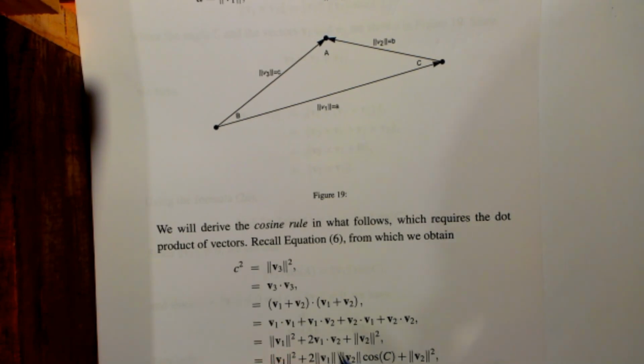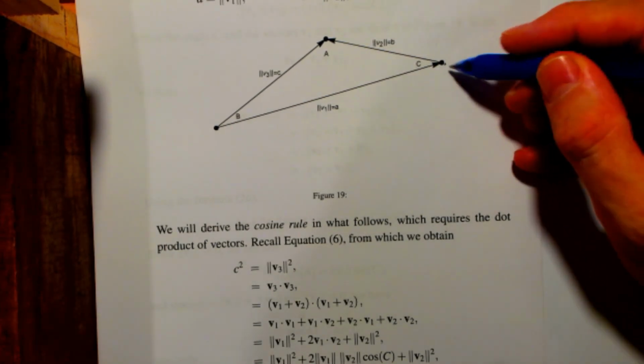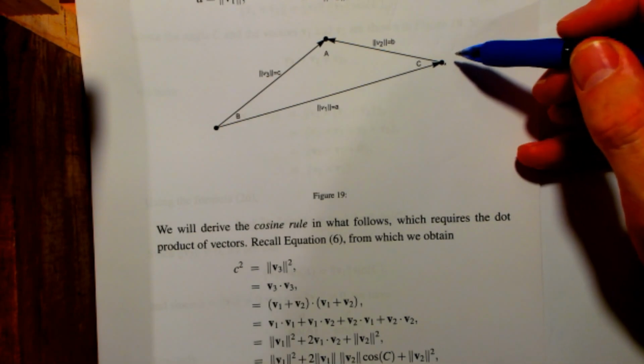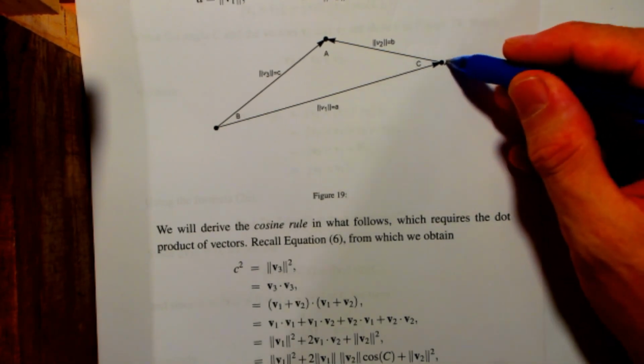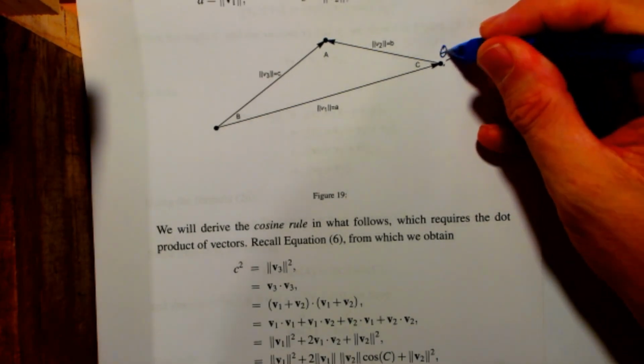Now there's an identity that says that v1 dot v2 is the product of the norms times cos of the angle between them. But actually, because I don't have them tail to tail when I measure the angle, I should actually, let's call it theta there.